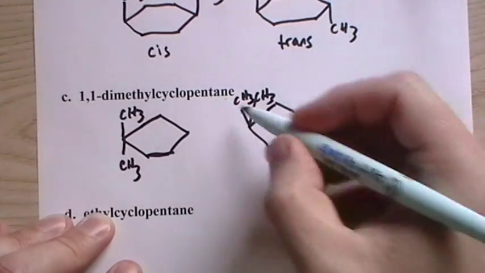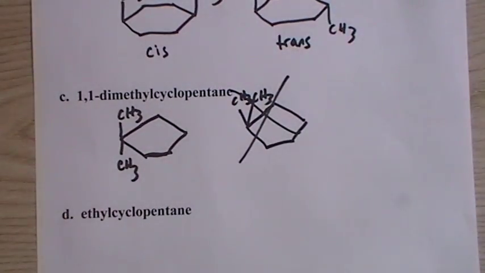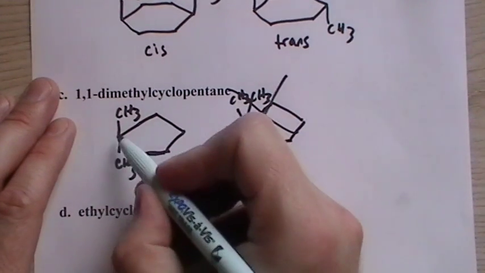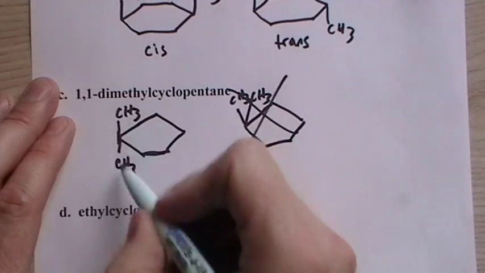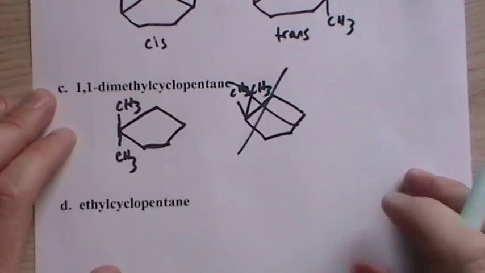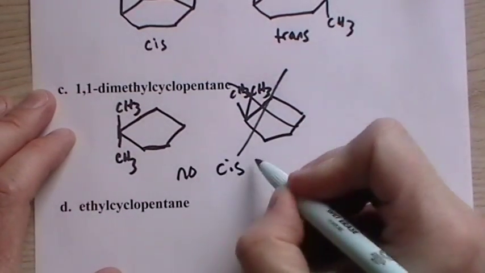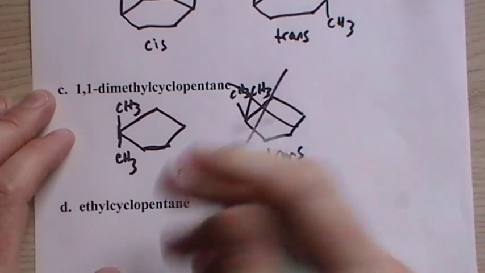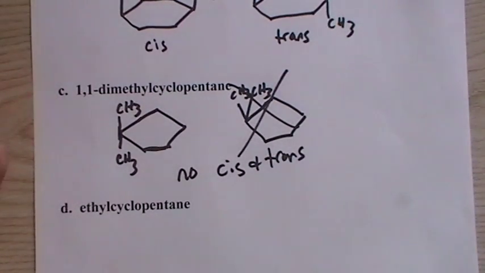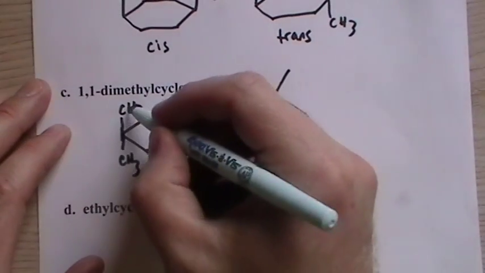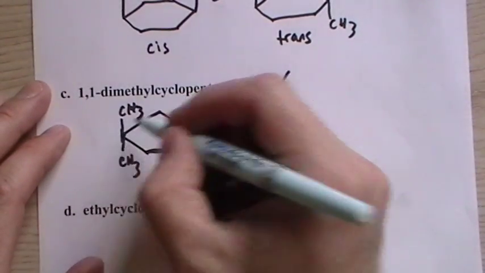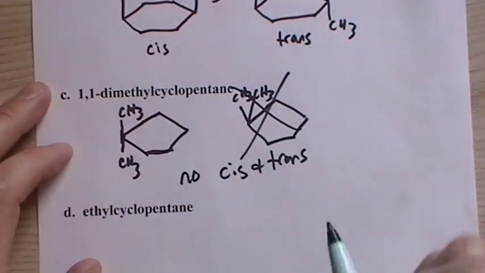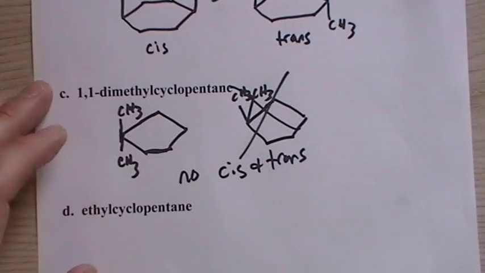This isn't allowed. The ring can only have one substituent above, one below. So this is the only possibility. Since there's only one possibility, there's no cis and trans. You don't even call it trans. Even though they're above and below each other, they're on the same carbon. The substituents have to be on different carbons on the ring to be cis or trans.